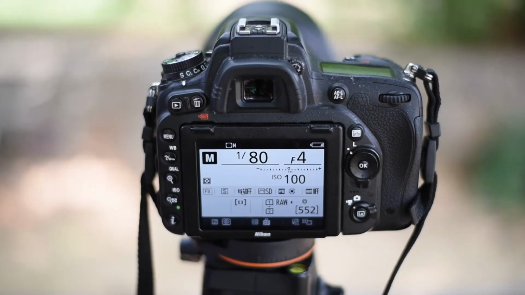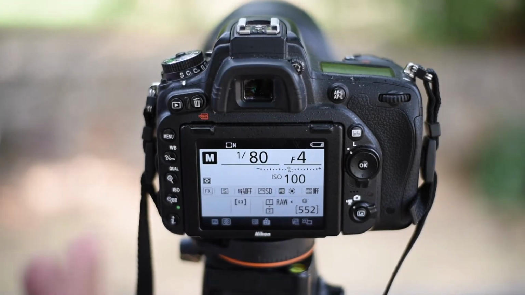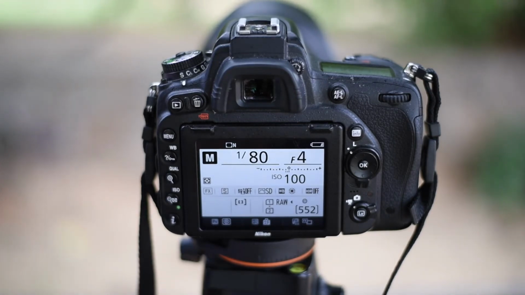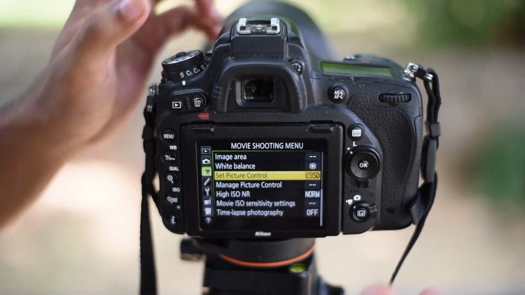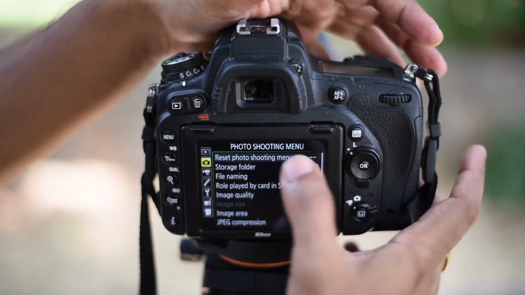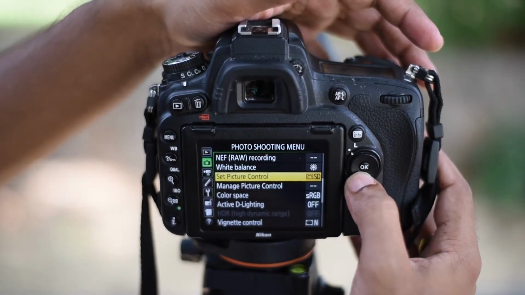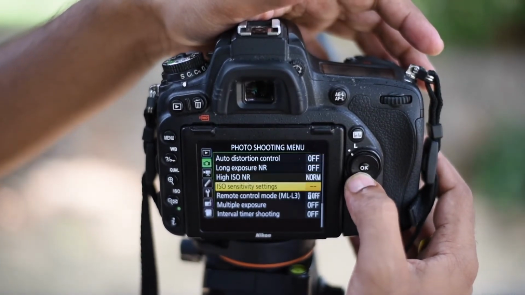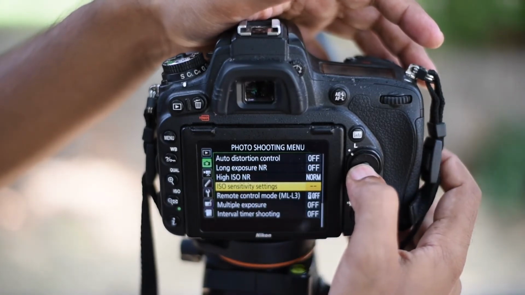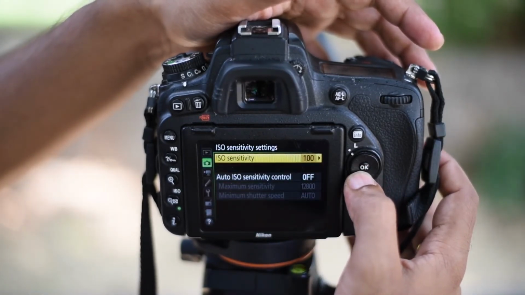Now there is one great feature on most of the cameras, auto ISO. That means you can let the camera control the ISO. If the light is less, then camera is going to automatically increase the ISO so that you get the right photograph. And if the light is more, then it is going to decrease the ISO so that you get the right photograph. Now to do that, all you have to do is go to the menu, and here you will have a photo shooting menu on Nikon, and when you go into that, you will come to a point which says ISO sensitivity settings. Press OK and go under that.